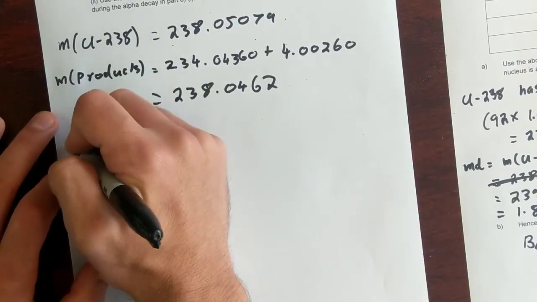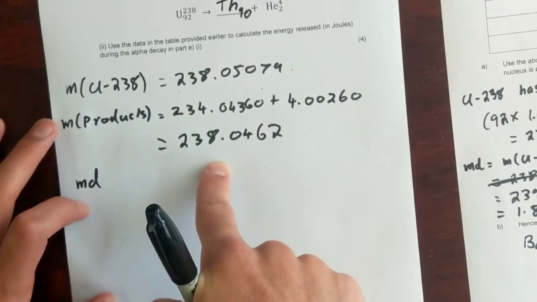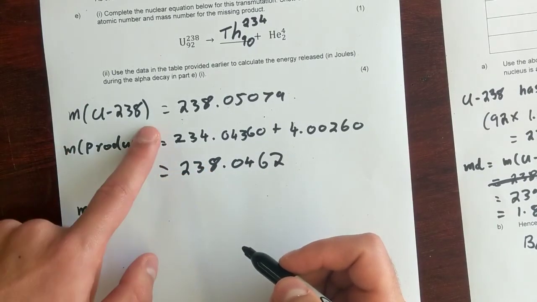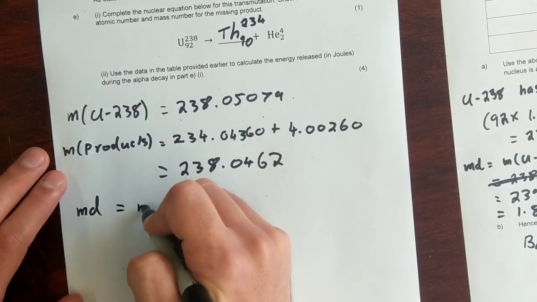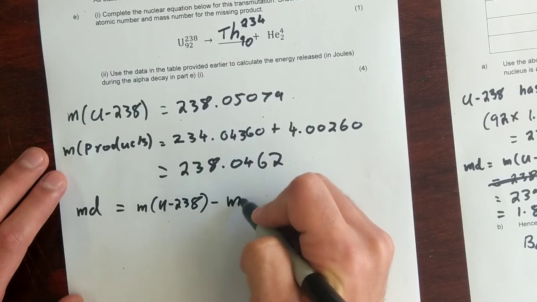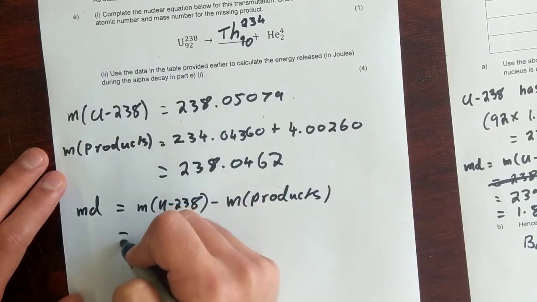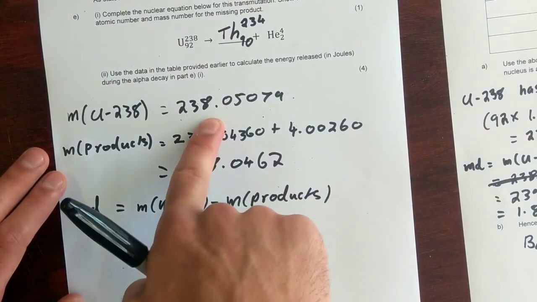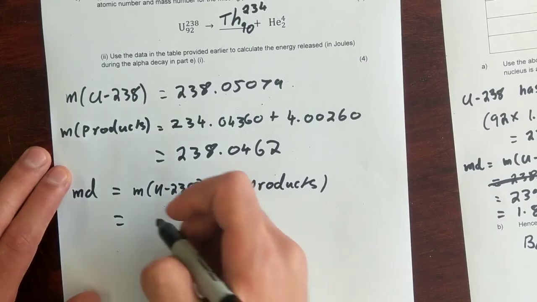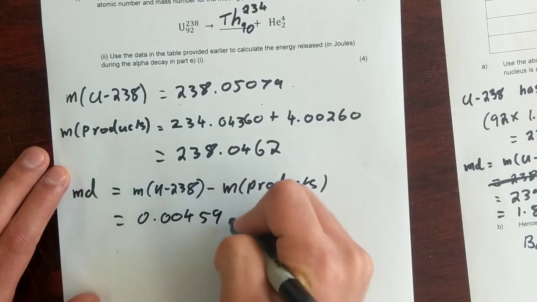Okay, the mass defect is what we need next. So we've calculated the mass of each side. We now need the mass defect. The mass defect is equal to the mass of whichever one had the greater mass, which in this case is the mass of uranium-238, minus the mass of the products. So when I do 238.05079 minus 238.0462, I should get a mass defect of 0.00459 U.